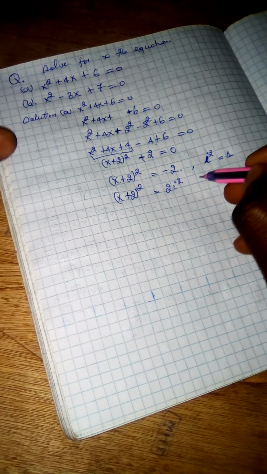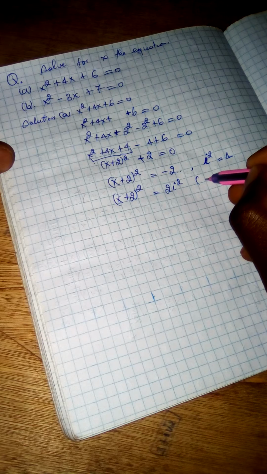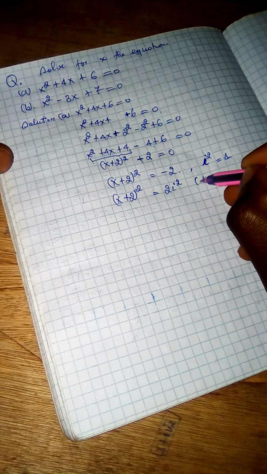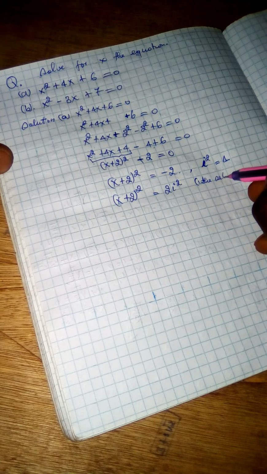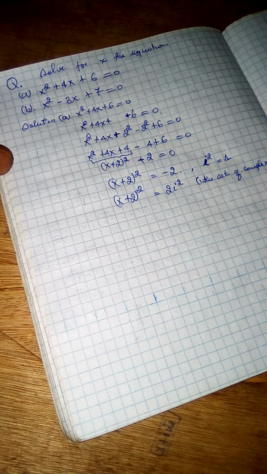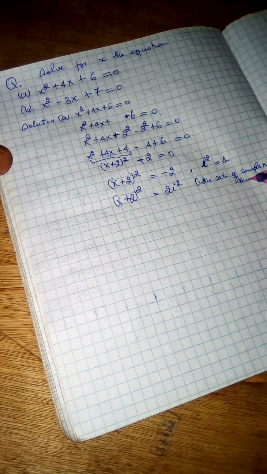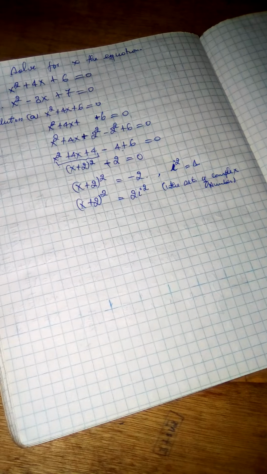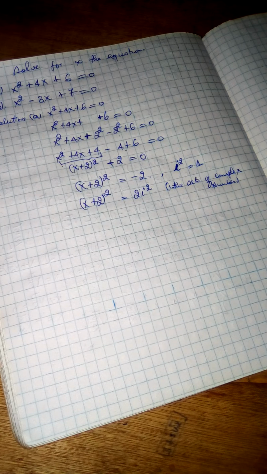This is introduced in the set of complex numbers.